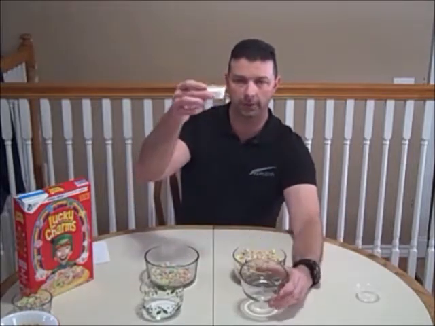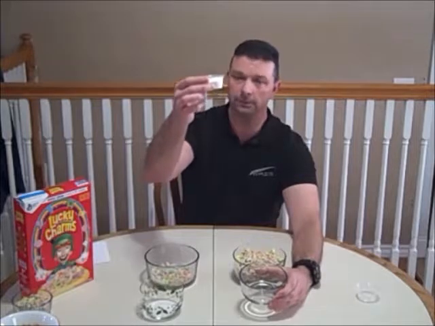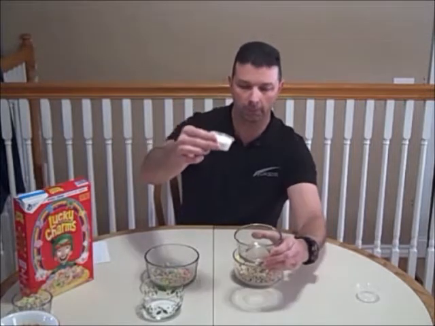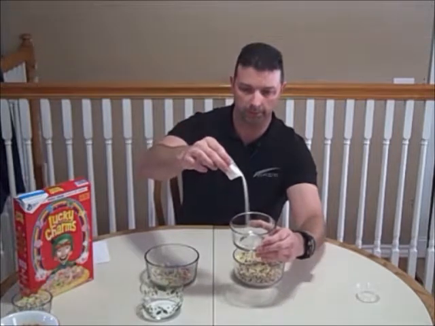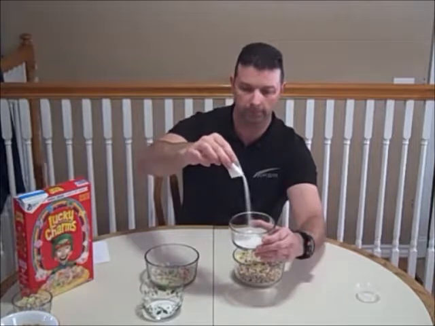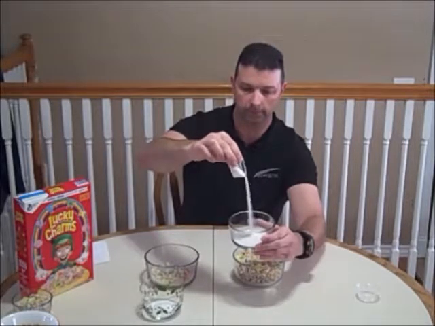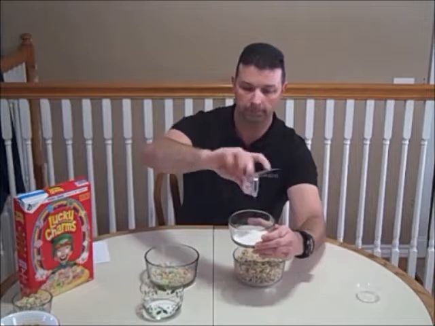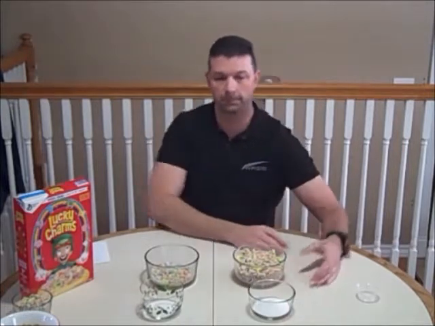So I'm going to use this other dish, and here's our representation of 40 grams of sugar. I actually measured this out, and I'm going to pour this in there. Now, our recommendation on added sugar intake is about 25 grams per day.